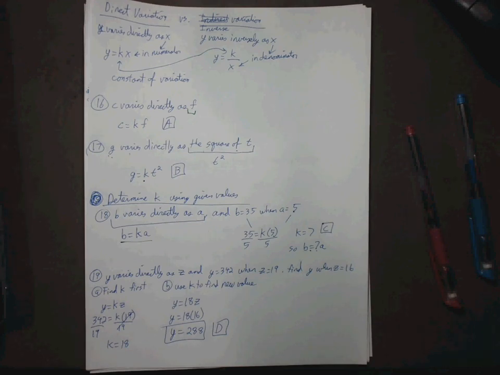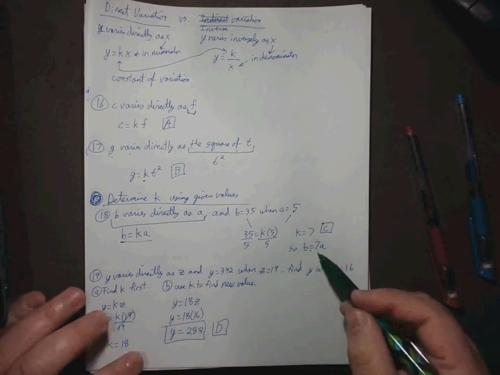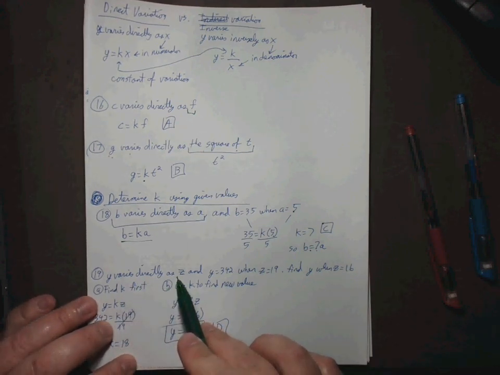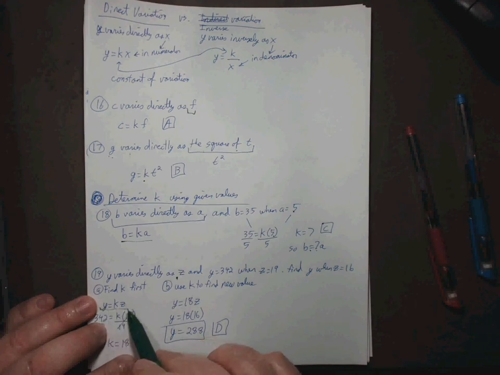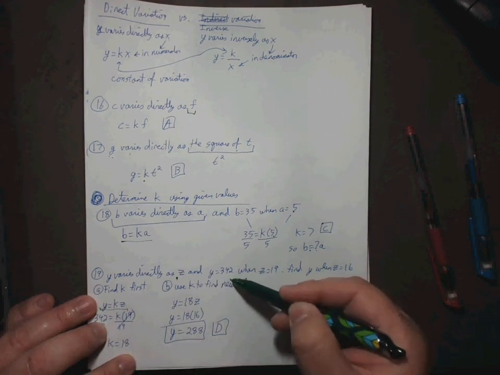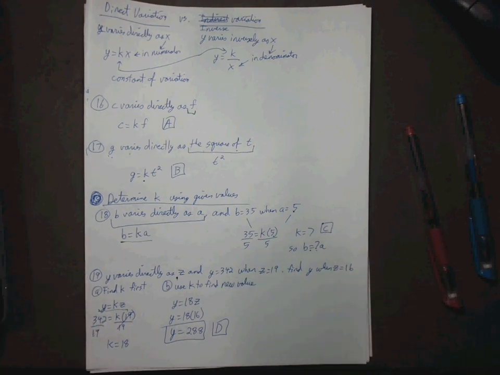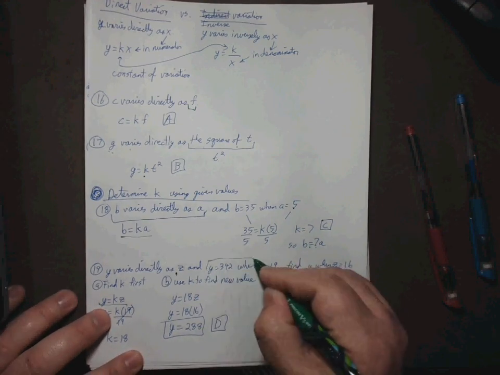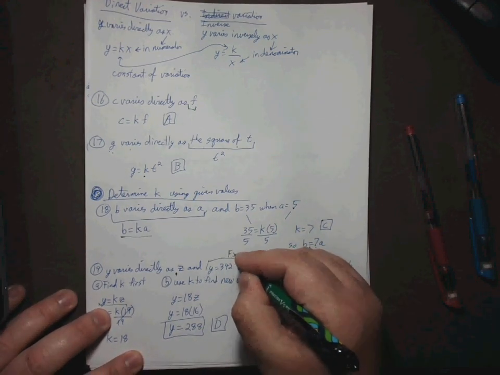Okay, number 19 is one where you have to actually find out what y is whenever another value is something else. Okay, so you're going to use that formula you just made like you did here. Y varies directly as z. Okay, so right off the bat, you have y equals kz. And y equals 342 when z equals 19. That allows you to find k.